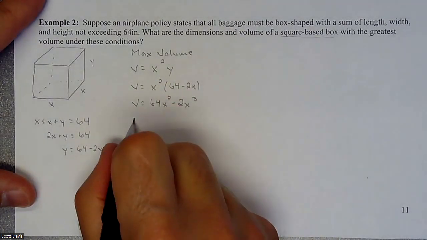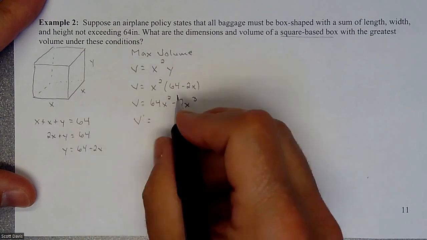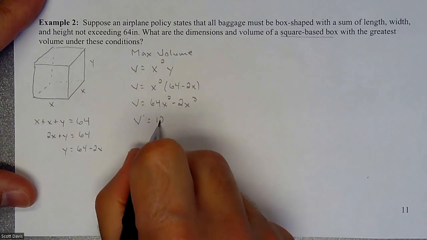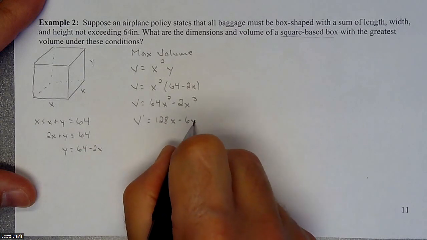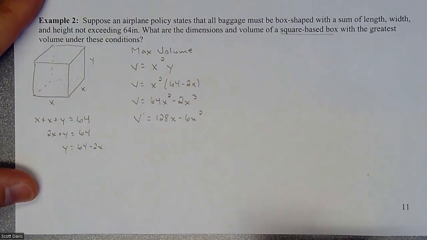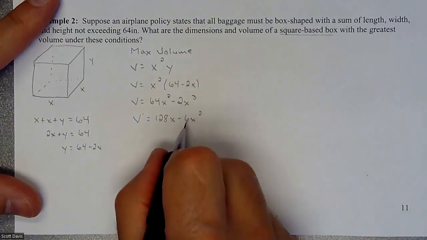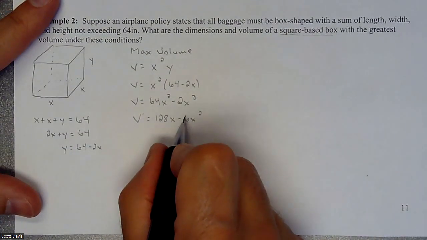All right, so let's do the derivative. That derivative is going to be 128x minus 6x squared.